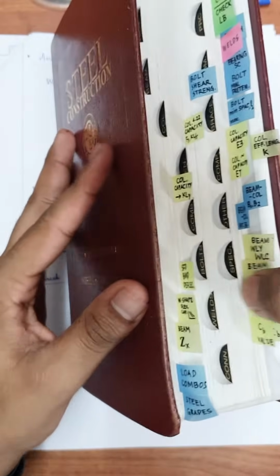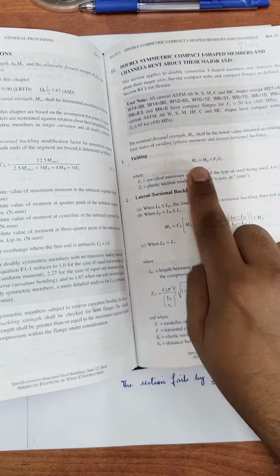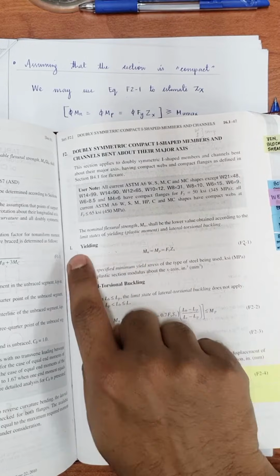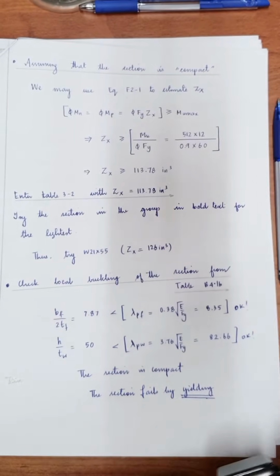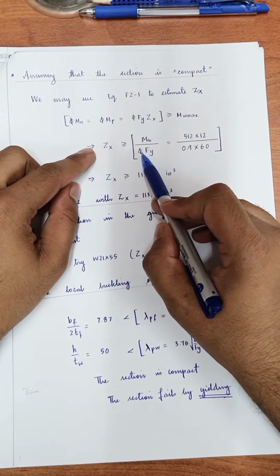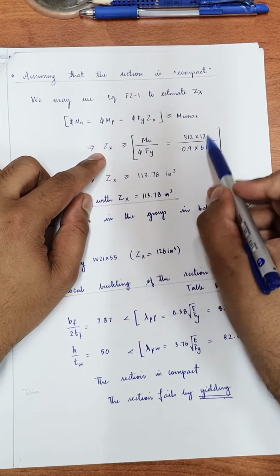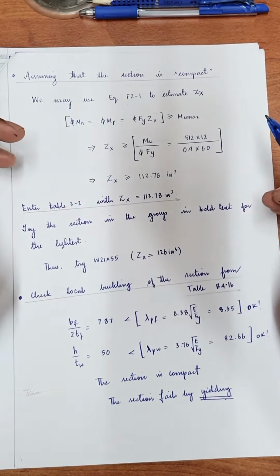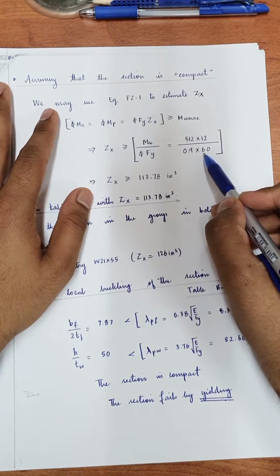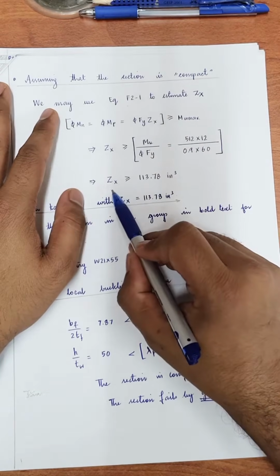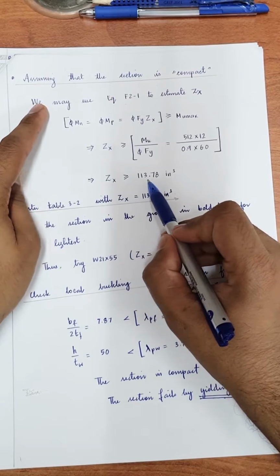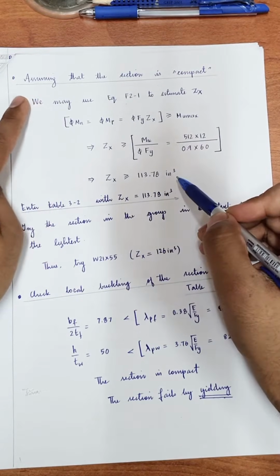From the manual, it is clear. It is available over here on page 16.147. This is because of yielding. So based on that equation, you can find Zx is Mu over phi Fy, which is equal to 512 times 12 to convert it into kip-inch, divided by 0.9 times 60, because the Fy value is 60 ksi. So the Zx required is 113.78 inch cube.